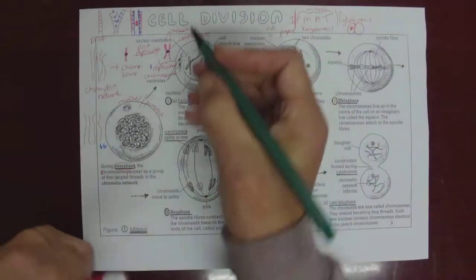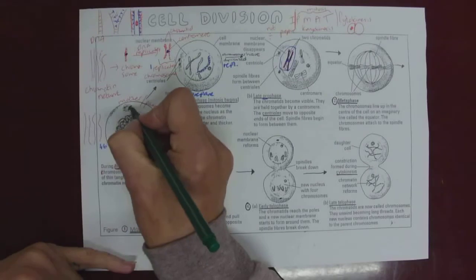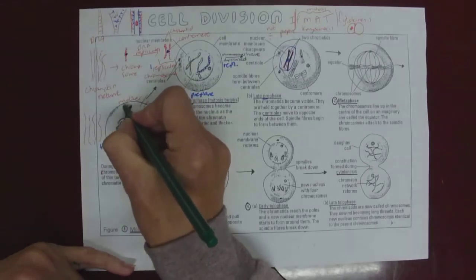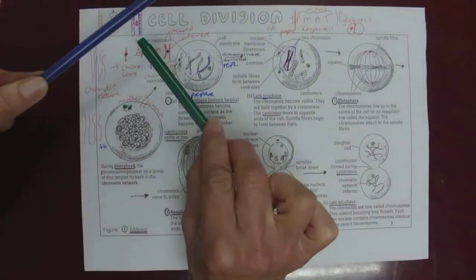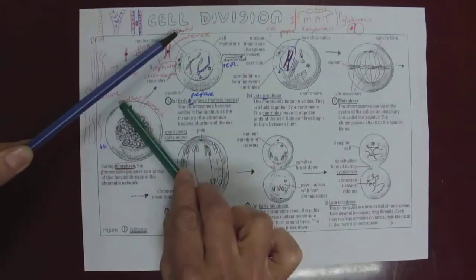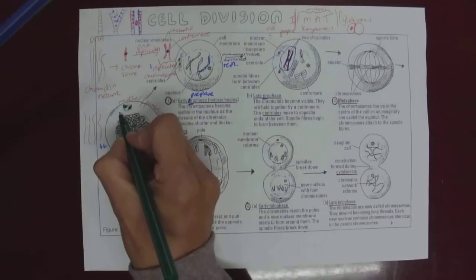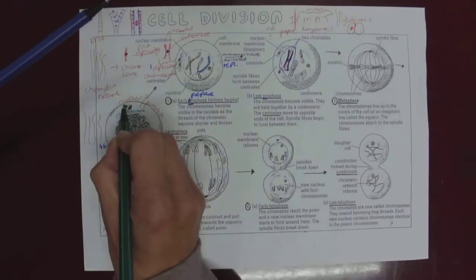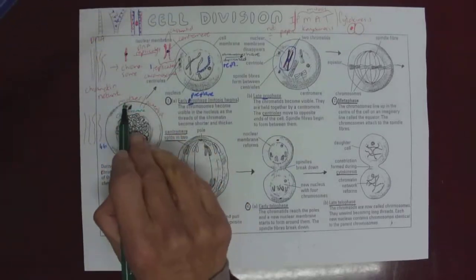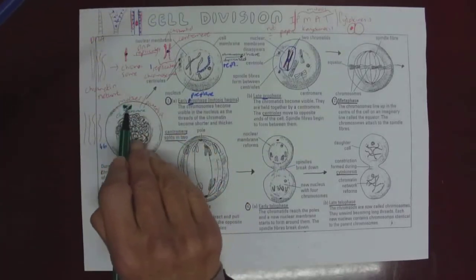So you count the number of centromeres. The other thing that you can see here, going back to the beginning, are the centrioles. You should remember from the cell that the centrioles are cylindrical bodies which lie at right angles to each other in a region known as the centrosome. So those are the 2 centrioles in a patch of cytoplasm, and we call that the centrosome.